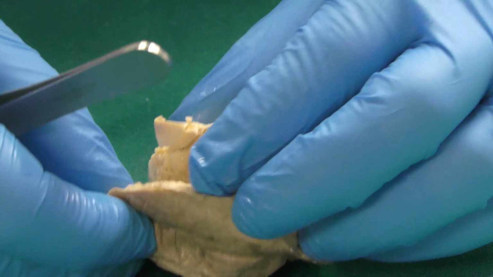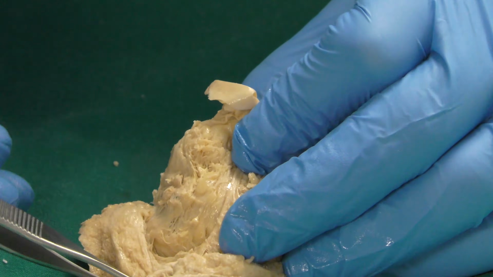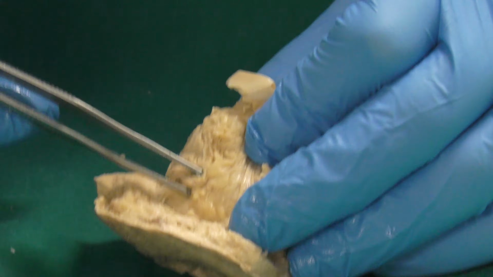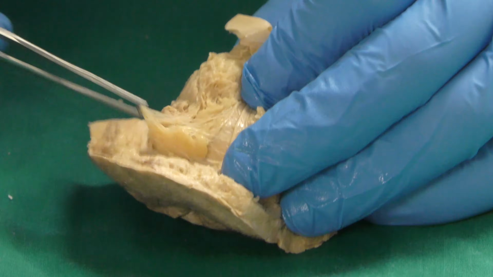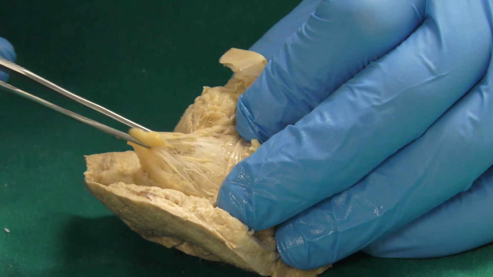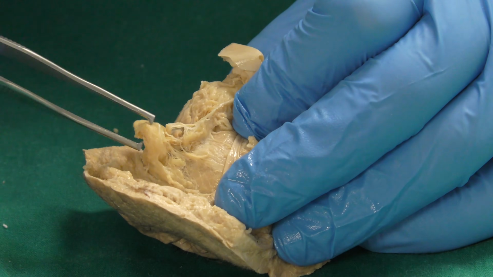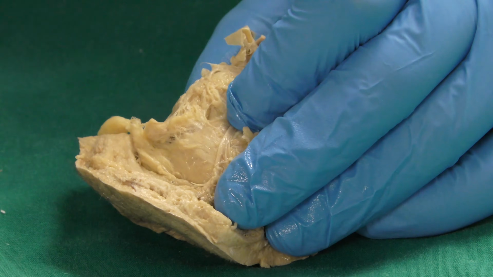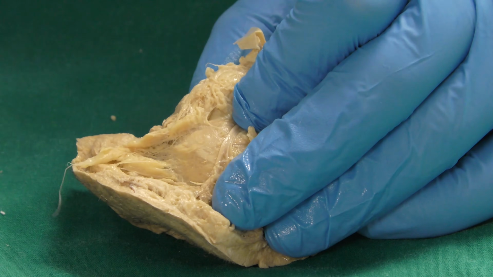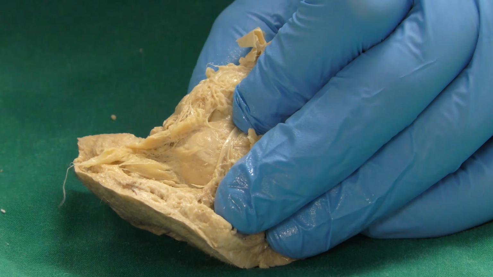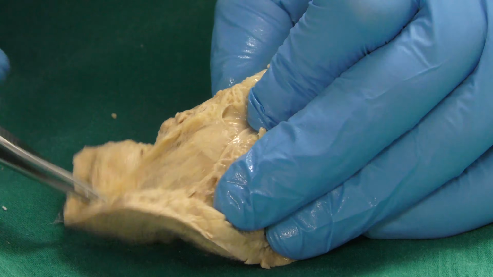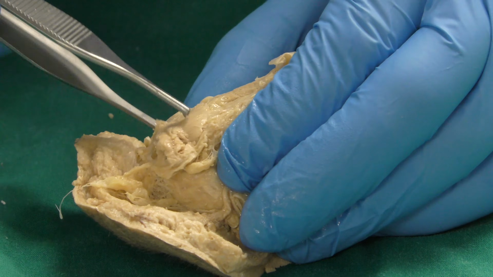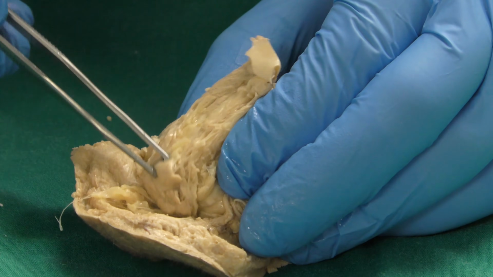So if we look, where is the lacrimal gland? If you look here, then you can see this part here, that is where the lacrimal gland is situated. So I'm just going to do a dissection, remove some of the tissue so that I can show you the lacrimal gland. So if you look here, then you can see this tissue that you see here, that is the lacrimal gland. So there is the lacrimal gland there.